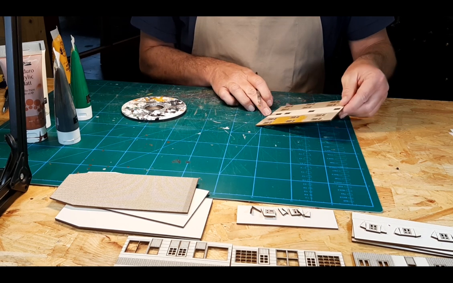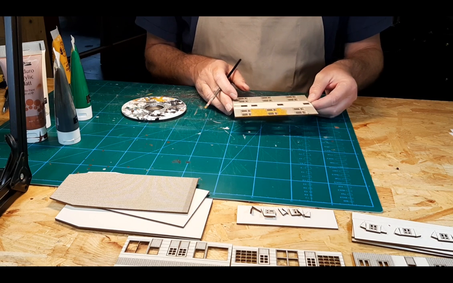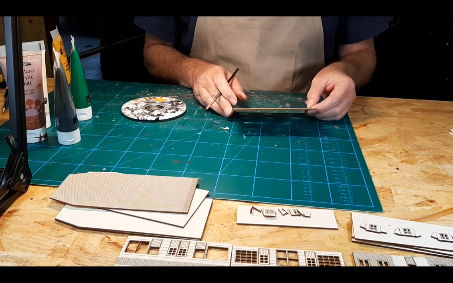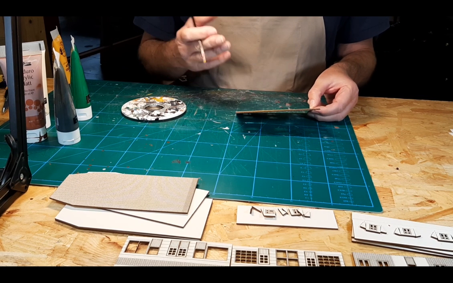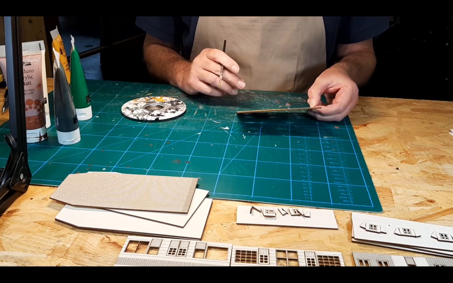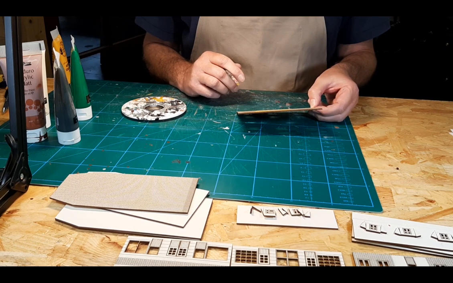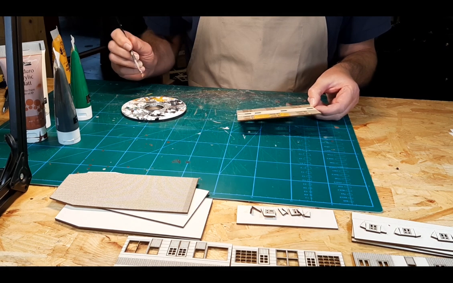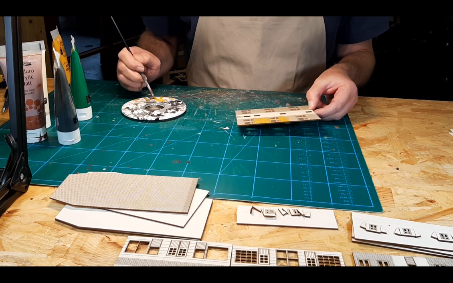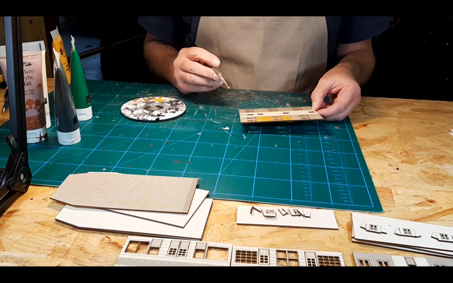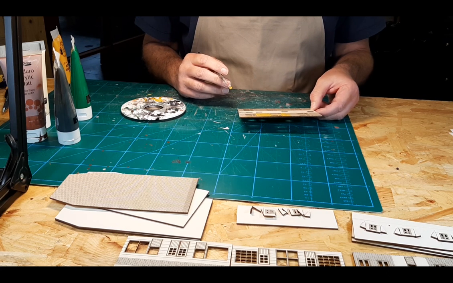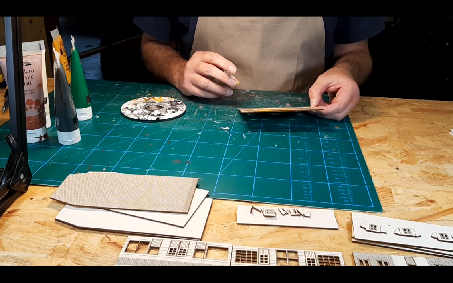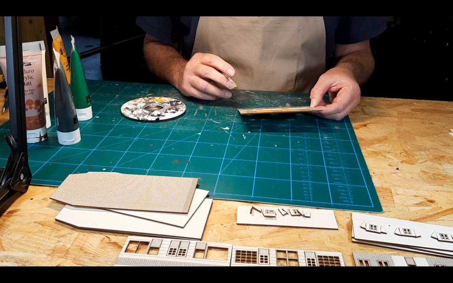I've used cardboard for this, 2mm white cardboard. It's not specific to lasers, also for laser cutting, but it works pretty well, and it's quite cheap.